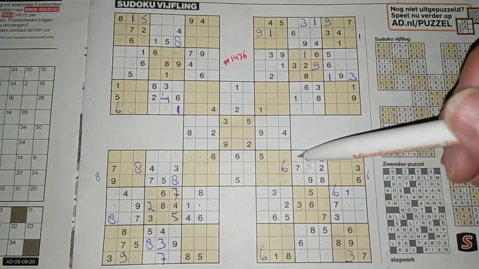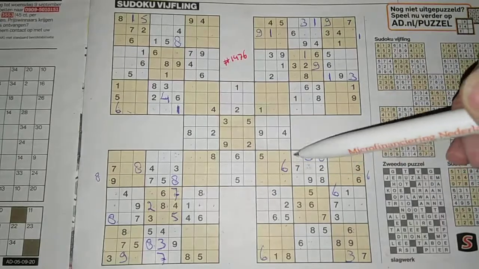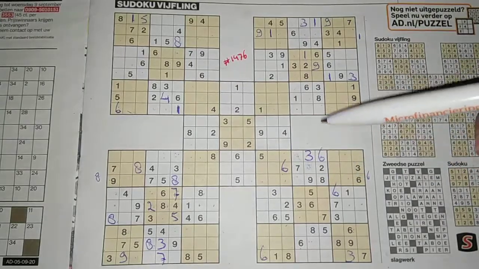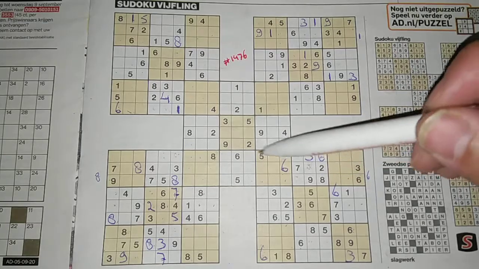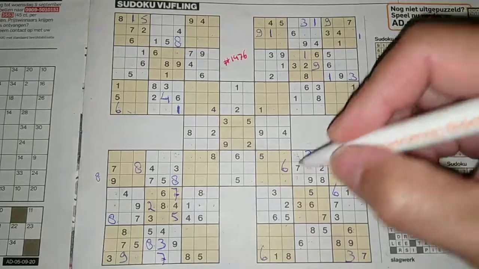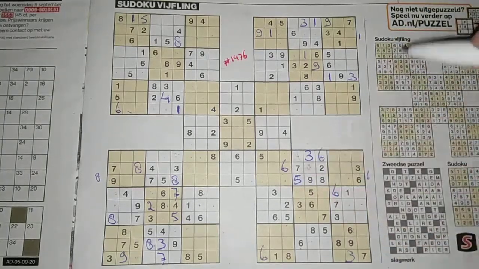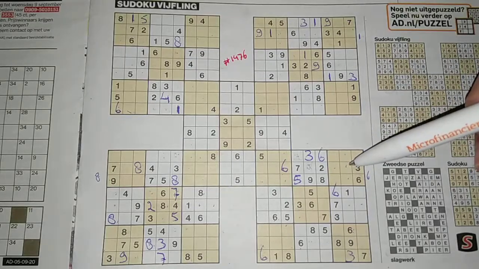The 1 is missing in this big square. 4 is missing. And the 5 is missing. We see here 5, no 5 there. Here 5, no 5 there. The only place for a 5 should be there. 5, 5.